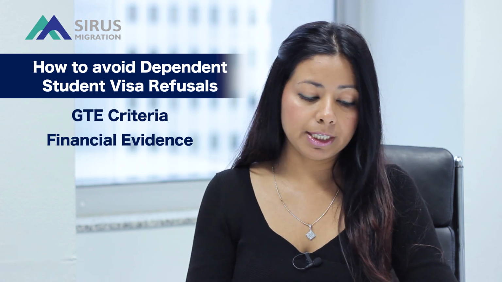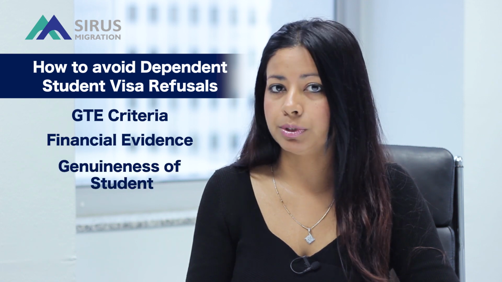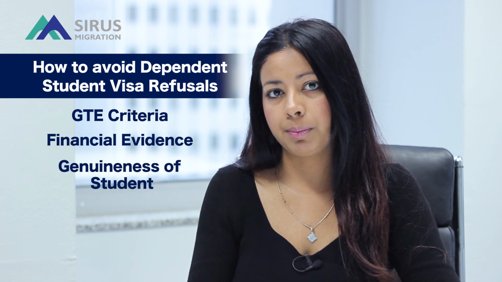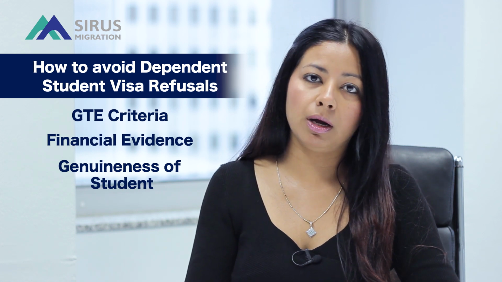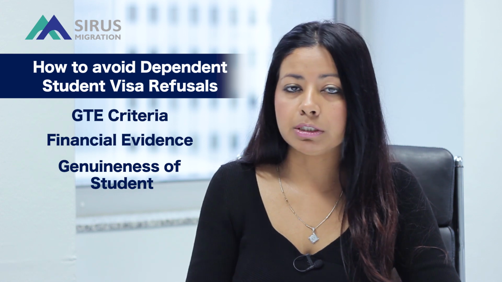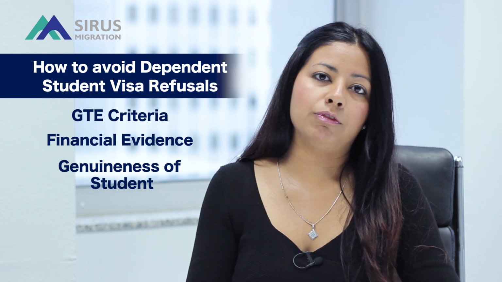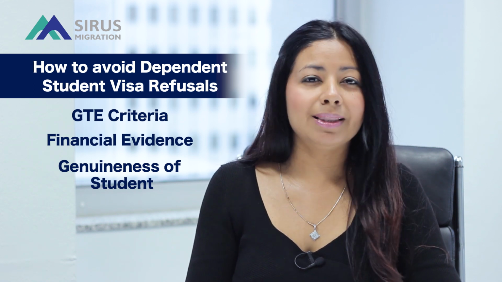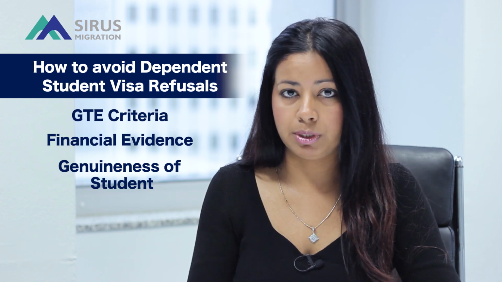And the third thing that I do want to mention is that you yourself should be a genuine student. You will have to prove to the department that you yourself are a genuine student before you invite your partner to join you in Australia. So if you yourself are hopping unis or colleges, not attending classes, failing subjects, have got too many study gaps, then that will affect the outcome of your dependent student visa.